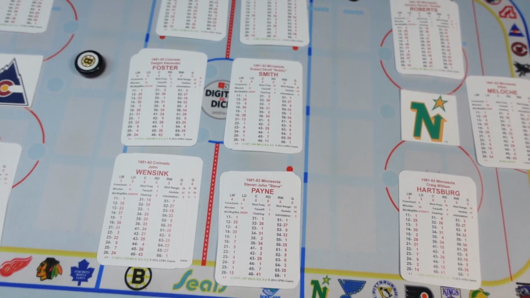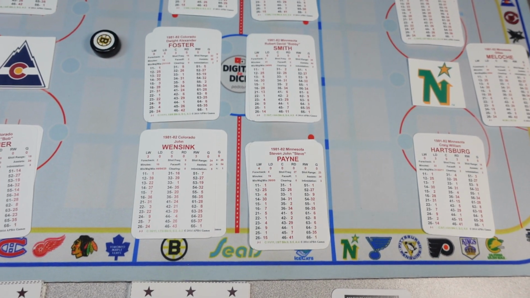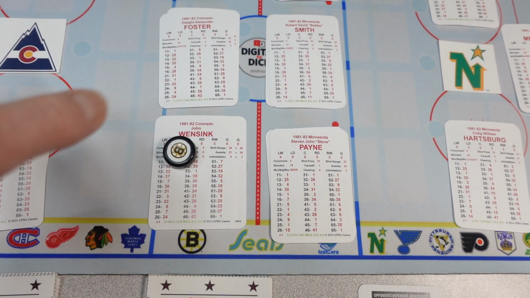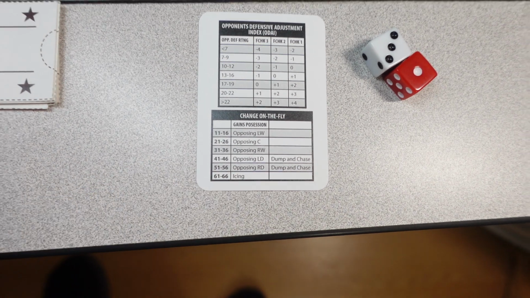So there's a few ways of doing the line changes. Again, change them all at once, player with the puck keeps the puck and everyone else changes, or use the dump and change chart here that APBA has provided you.